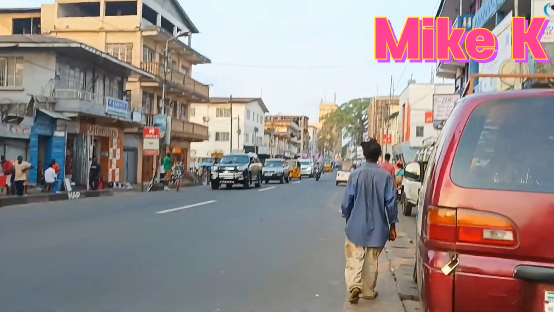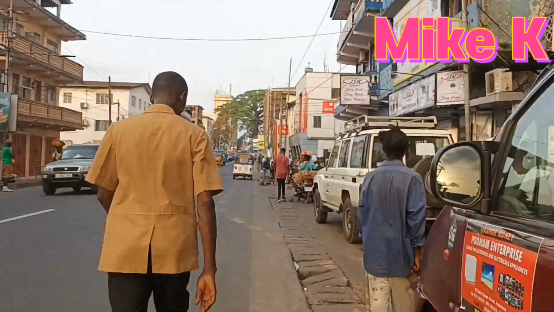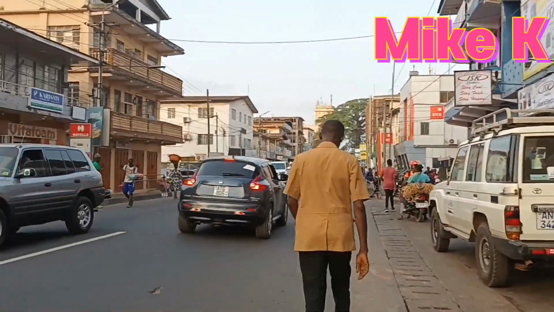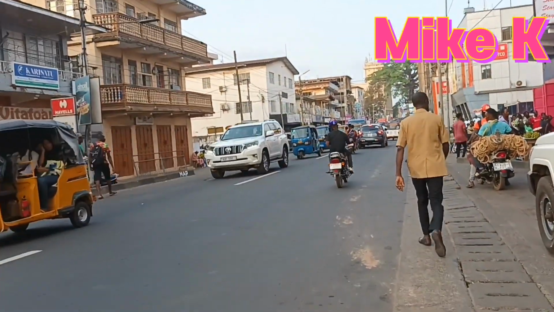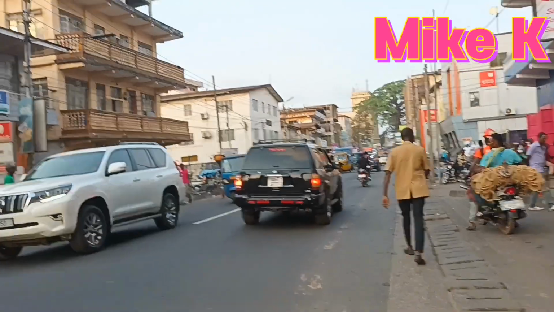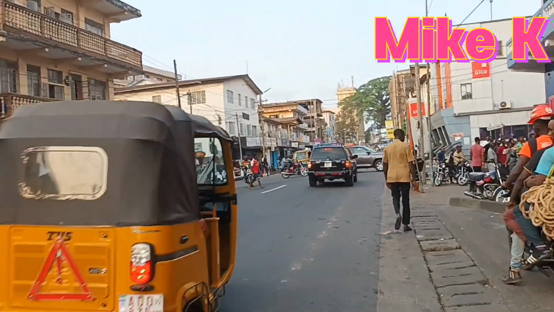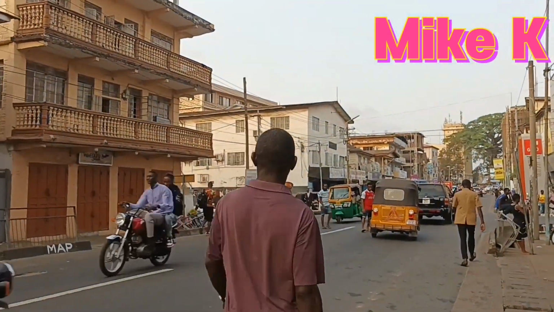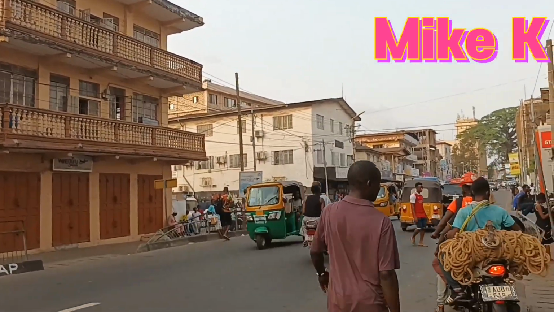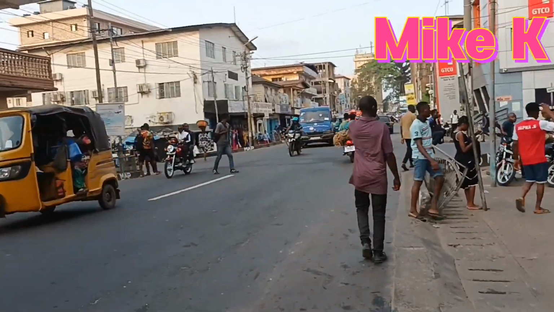The recaptives are mainly the Yorubas and Hausas from Nigeria. The Maroons are mainly from Jamaica, and the Nova Scotians are mainly the Africans from the United States, Canada, and the Americas.